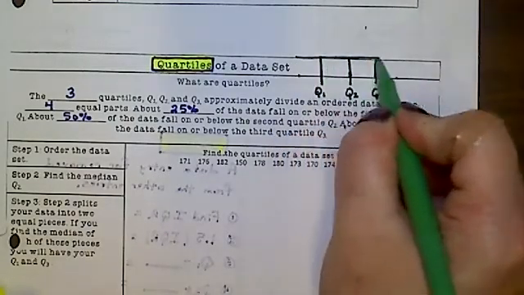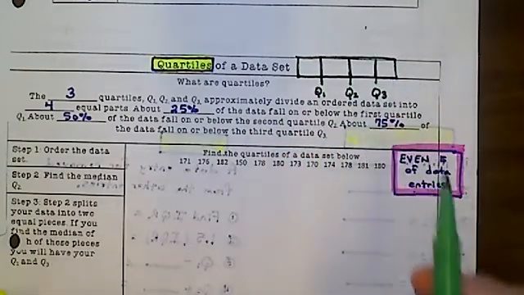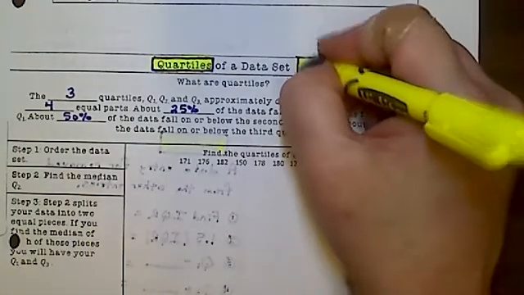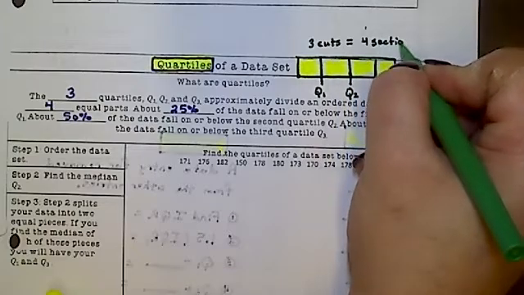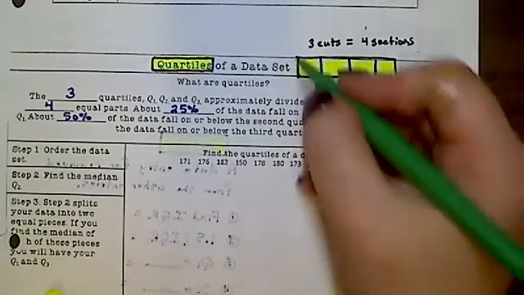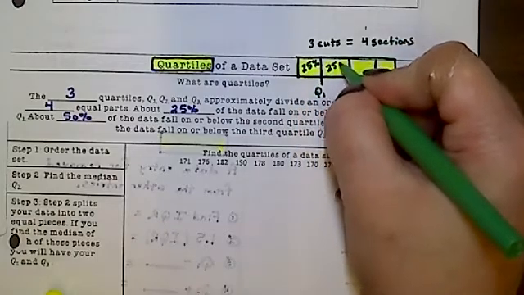So when I draw this, you can see right here that we have 4 sections. Okay, we have 3 cuts, and we're getting 4 sections. So within those 4 sections, we have what's called 25% of the data.